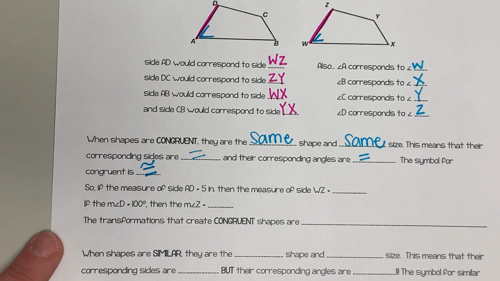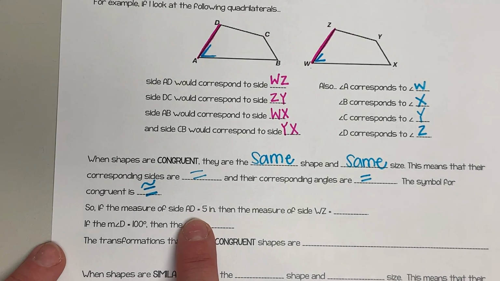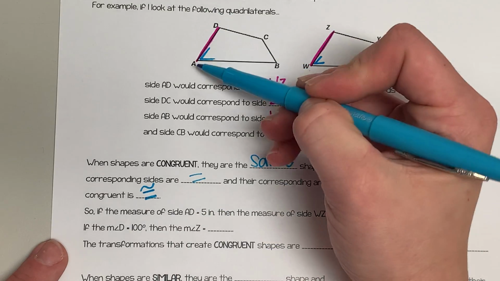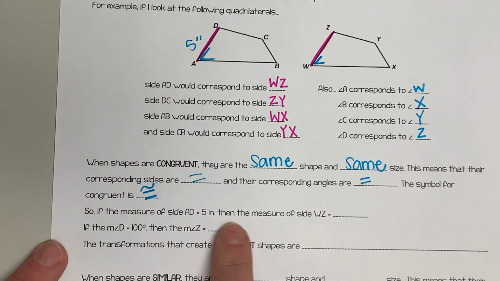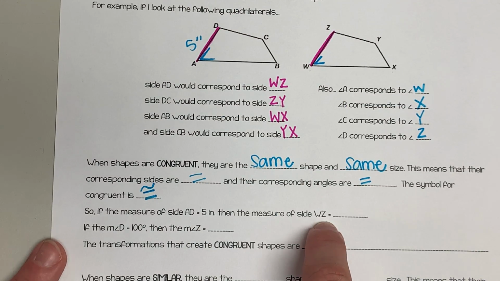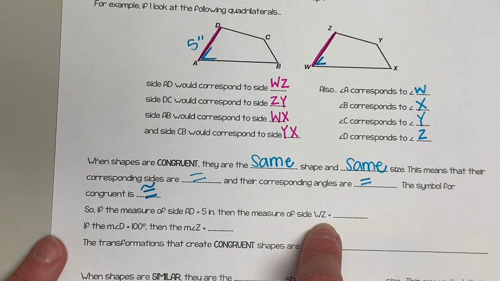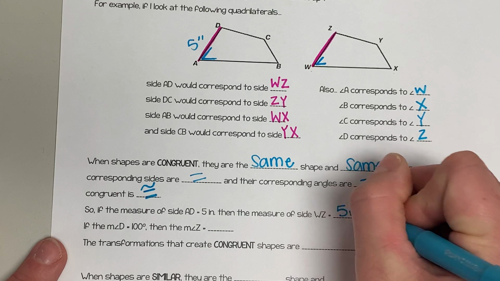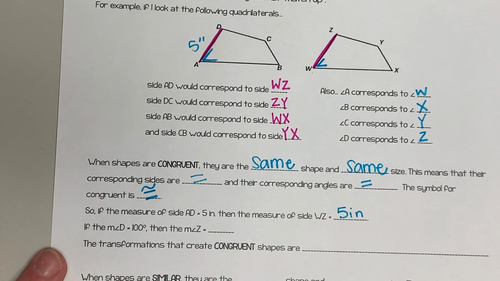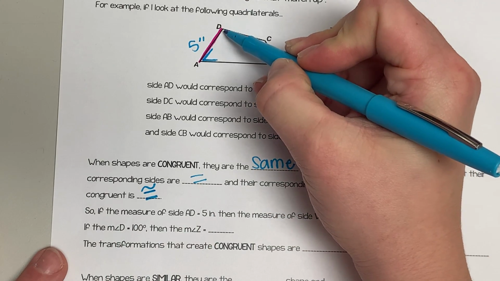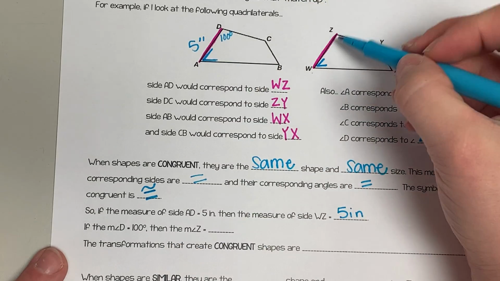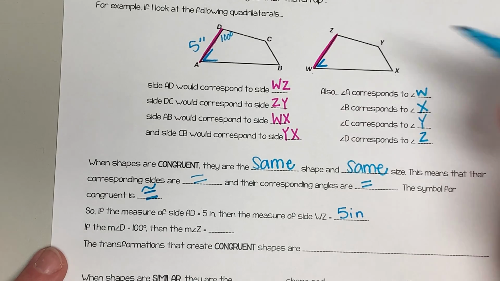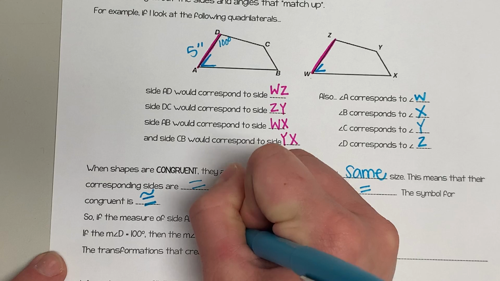So if the measure of side AD, let's look back at our example, if the measure of A to D was 5 inches, then the measure of side WZ, if they're congruent, which means they're exactly the same, would be 5 inches. What if the measure of angle D was 100 degrees? Then what would the measure of angle Z be? If they're congruent, they're identical, so it would be 100 degrees.